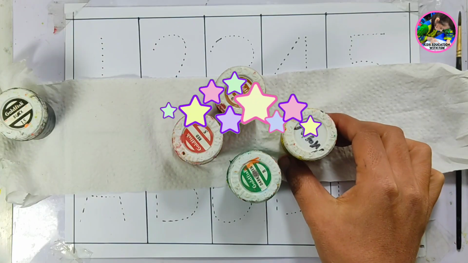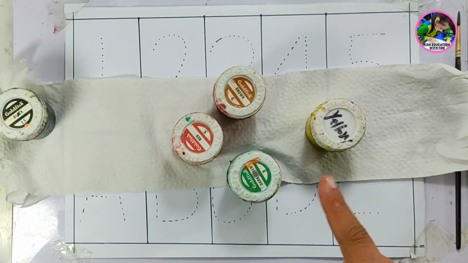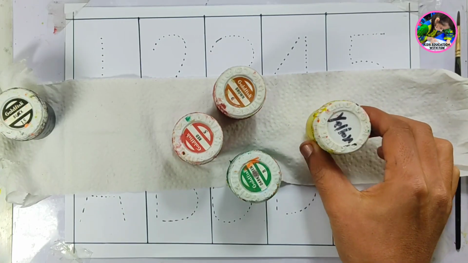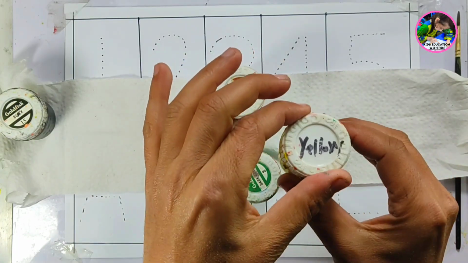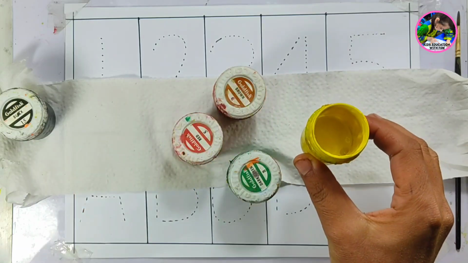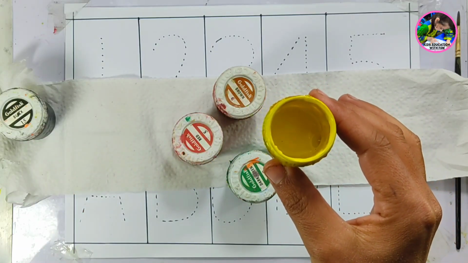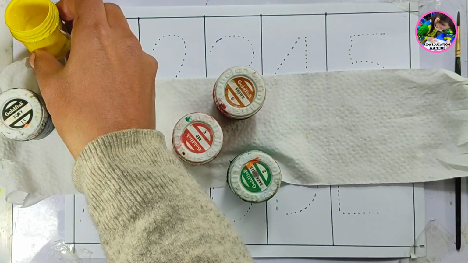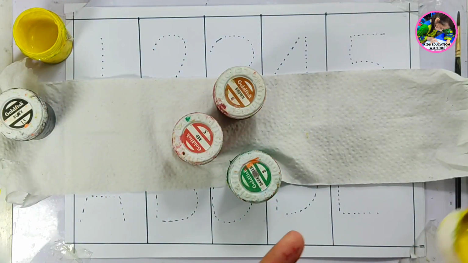Dear kids, in this video we are practicing numbers and letters. Let's learn the colors. This is yellow color. Which color? Yellow color.